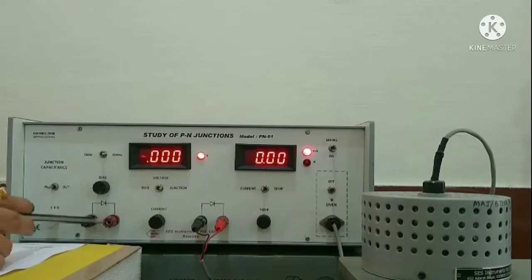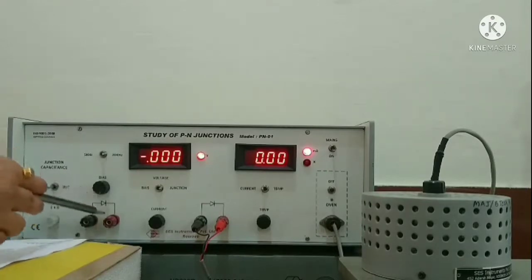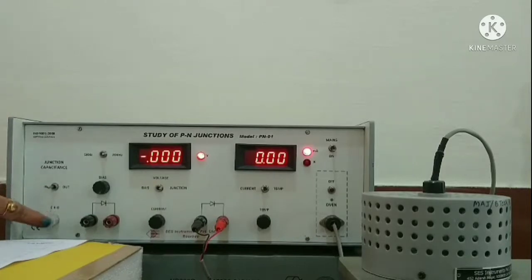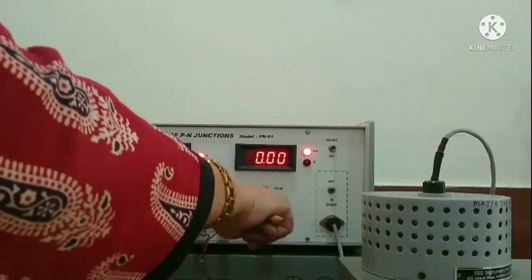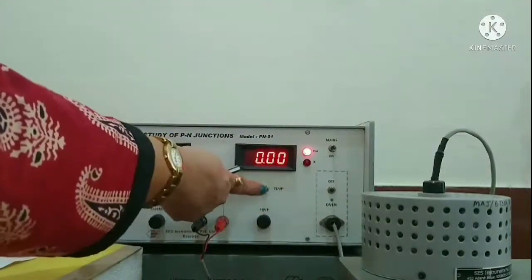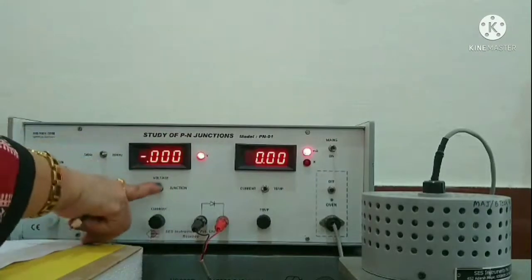We have another option for connecting the CRO to see all these waveforms. So here we connect the diode, and this is the socket for connecting the CRO, and we switch on this. So this is the complete setup for the PN junction diode. Now let us perform the experiment for finding out the reverse saturation current and eta.